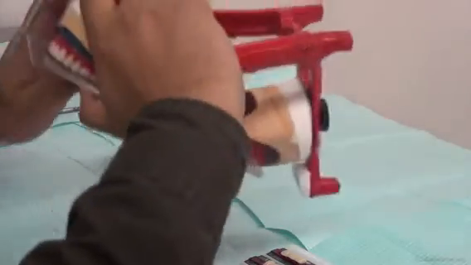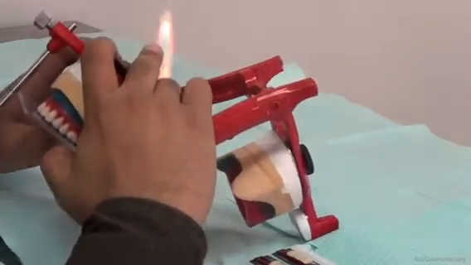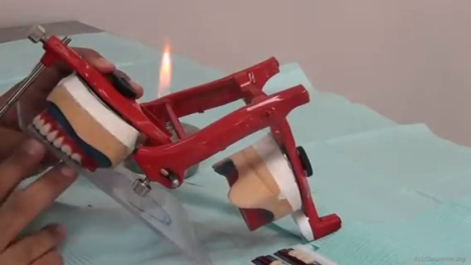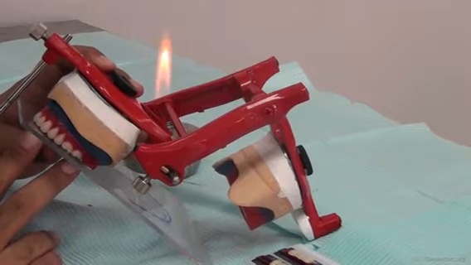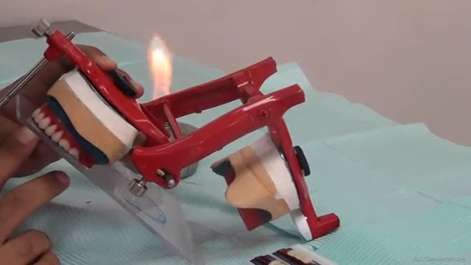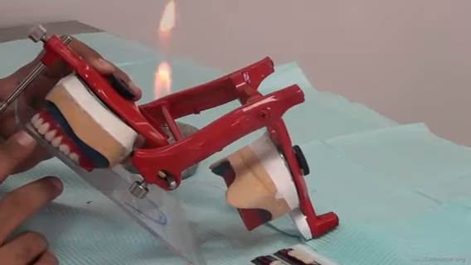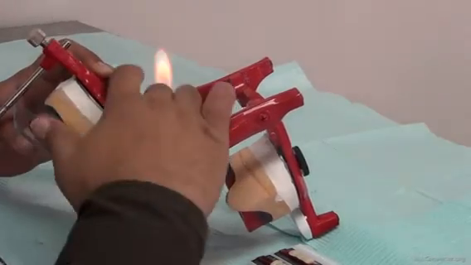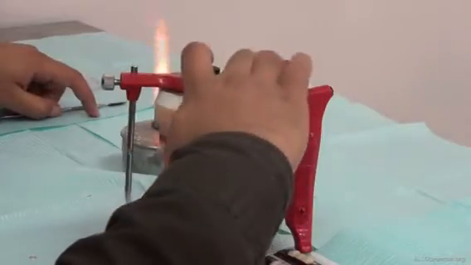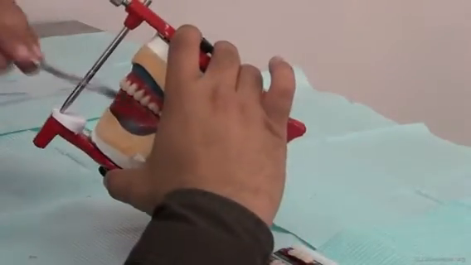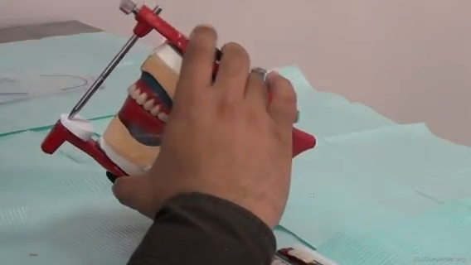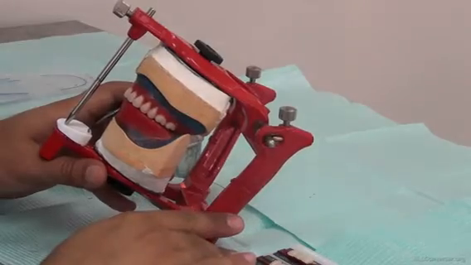So in terms of which cusp is touching, which is not, the angulation of the roots, and angulation of long axis of teeth, curve of Spee, curve of Wilson, all of these features that have been present in the upper, we recheck them according to the previous video that you have seen. And then we put the teeth back, and we make sure that the relations we have seen on the glass slab are also present in the wax.